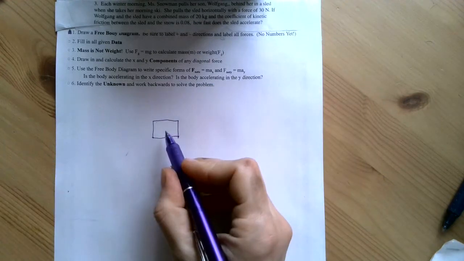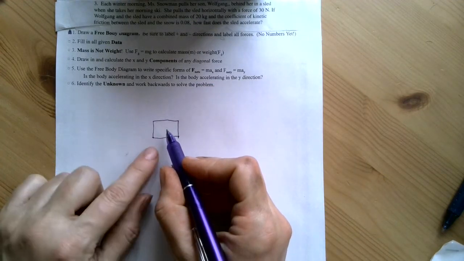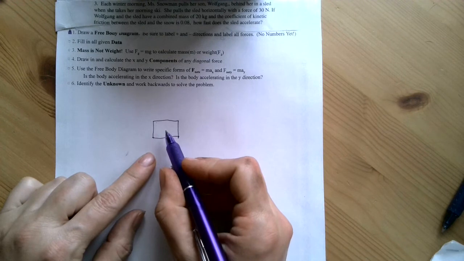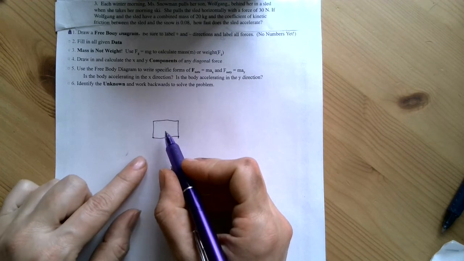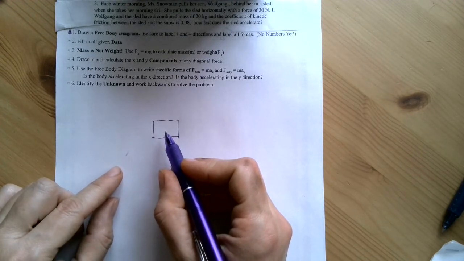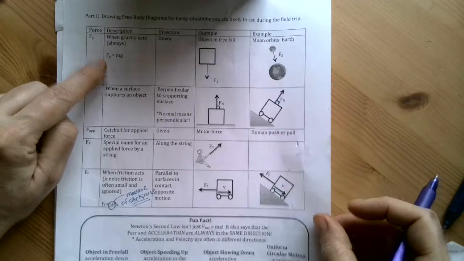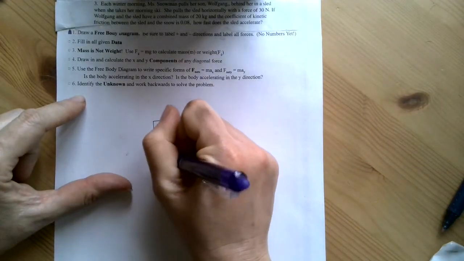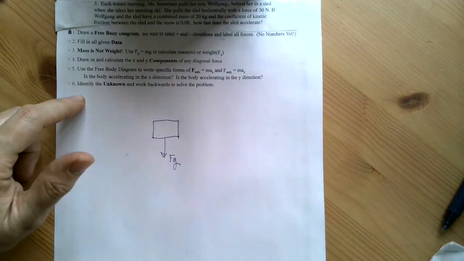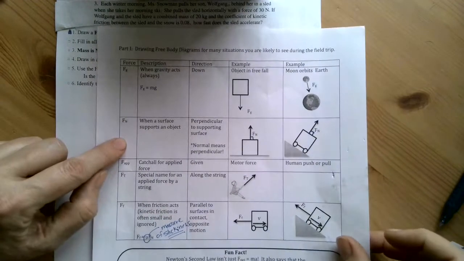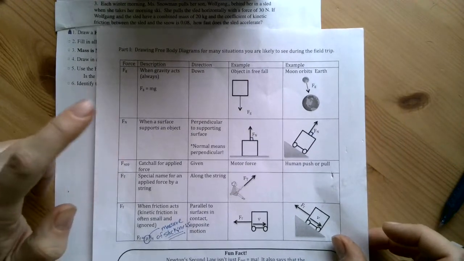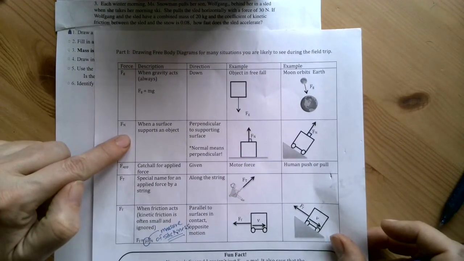Okay. So I'm going to represent the sled holding Wolfgang with this box. She pulls the sled horizontally with a force of 30 newtons. So first thing we need to do is figure out what forces apply. Does weight apply? Yep, straight down. Is a surface supporting the sled? Yes, and it's horizontal.